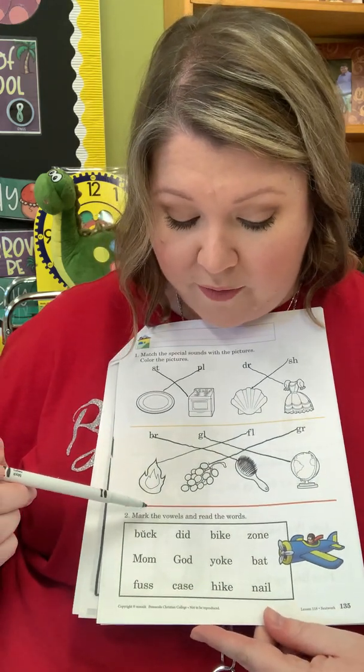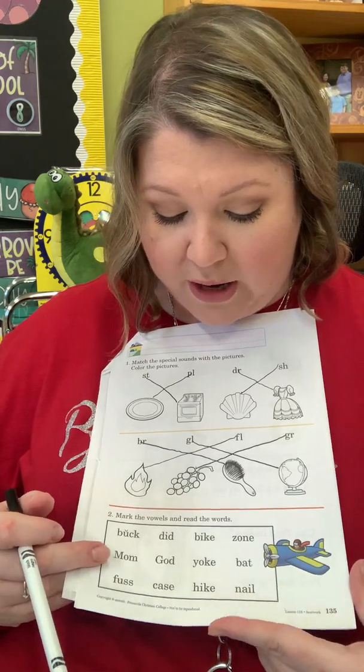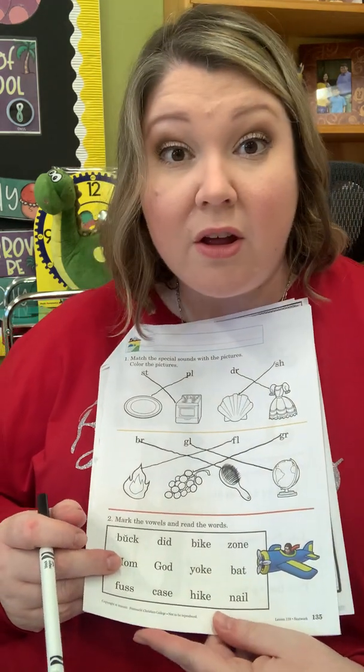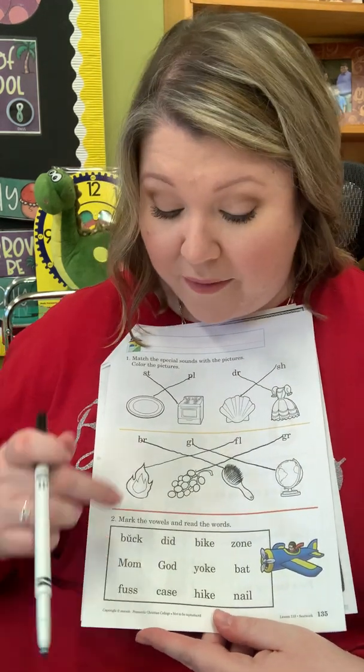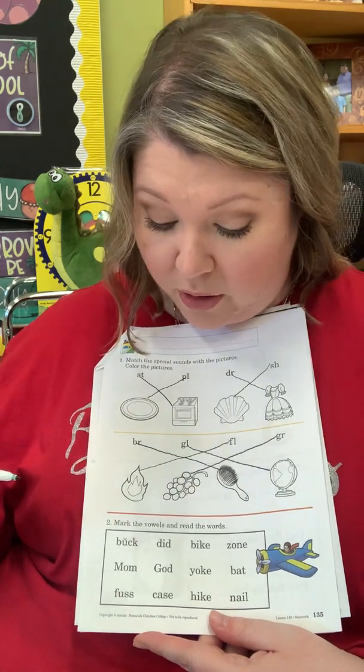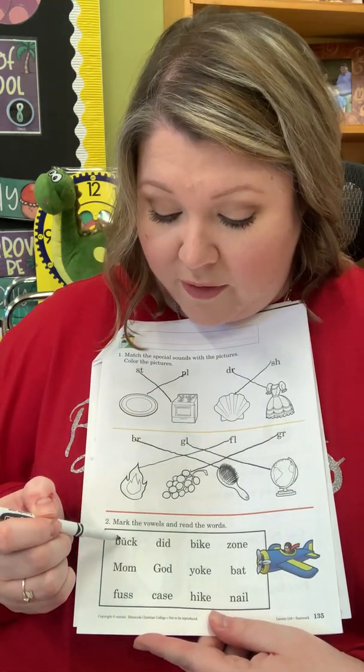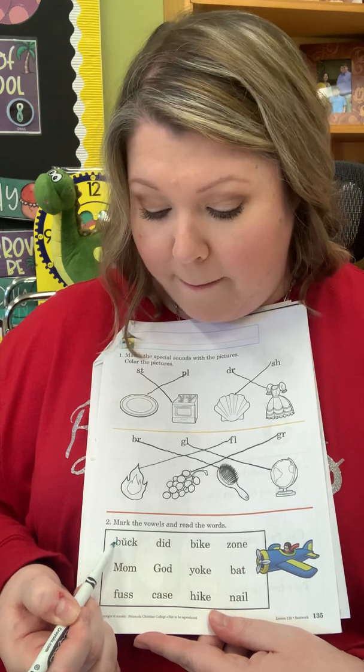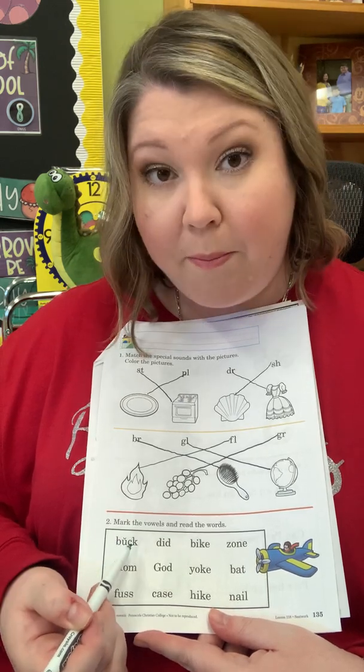Right here, we're going to mark the vowels and we're going to read the words. We don't have to circle any special sounds today. We've already done our special sound work up here. The first one is done for us. Let's read it. Buck, buck.